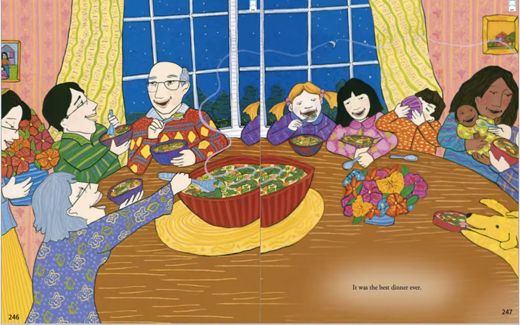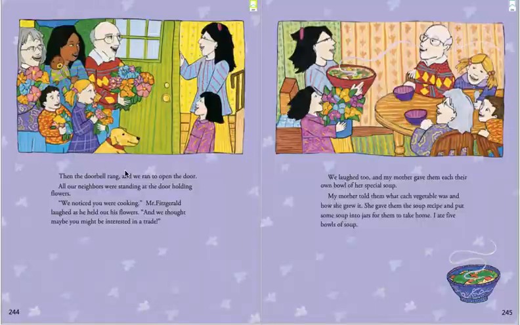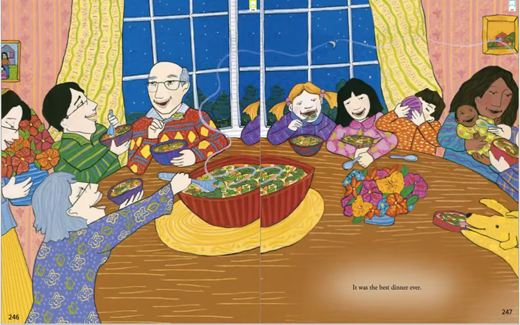Do you think this is a good neighborhood to live in? I think this might be a good neighborhood to live in, because if we go back to the other page, here the neighbors are ringing the doorbell and they want to share their flowers because they smell something so yummy. They want to share their flowers as a trade for something that smells so yummy, and the mother invites them into the house and they all sit down together and they have a meal. So they must be a really nice neighborhood to live in, because it looks like everybody gets along and they know each other well and they go into each other's houses, like just kind of like having one big family.